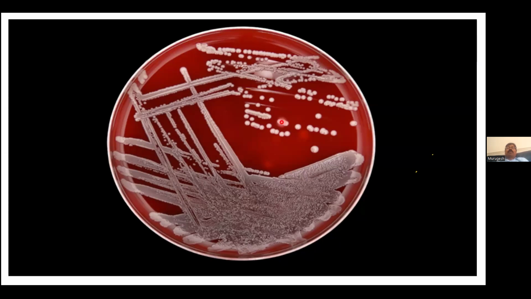This diagram is to help you understand what exactly colony forming units are. These are individual staphylococcal colonies, and in urine, it's most commonly used. It's called the semi-quantitative method, where you just divide this into 4 quadrants.